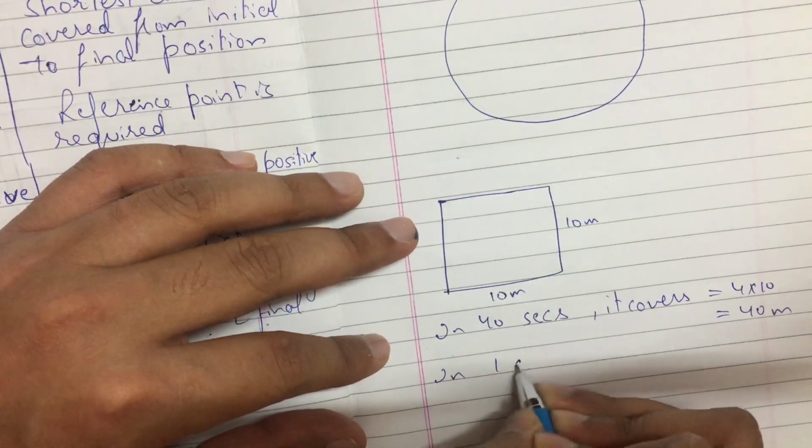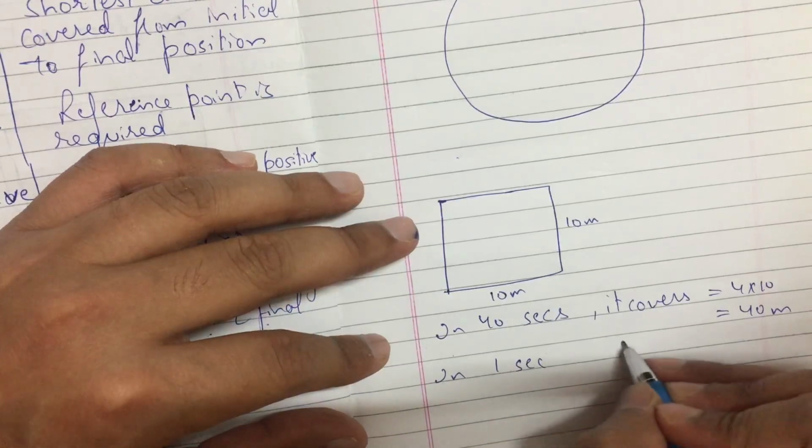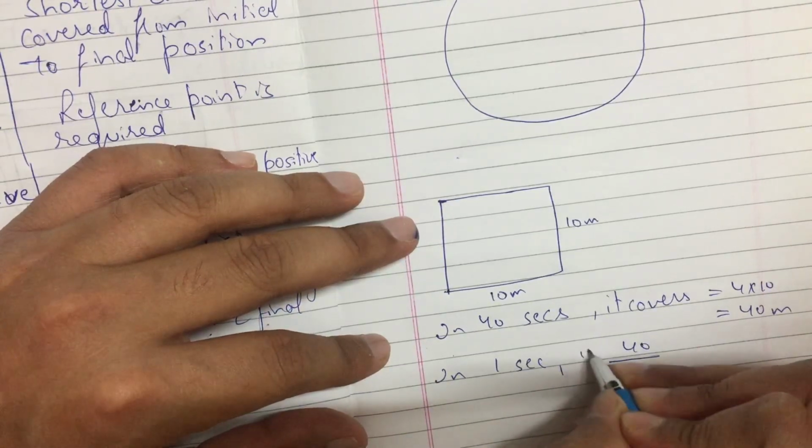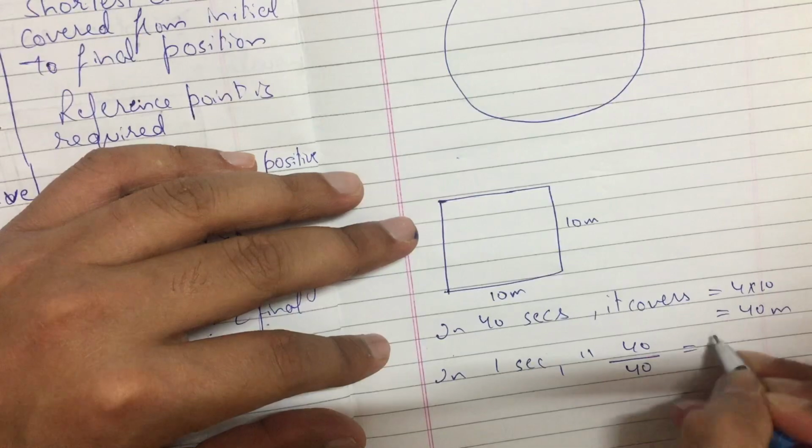So in 40 seconds it covers 40 meters. In 1 second it will cover how many meters? 40 upon 40, which is 1 meter.